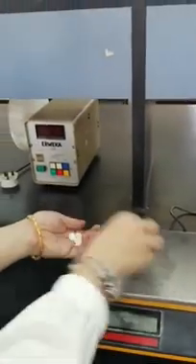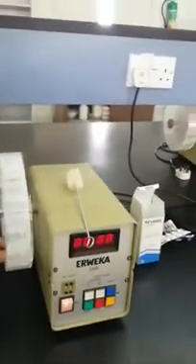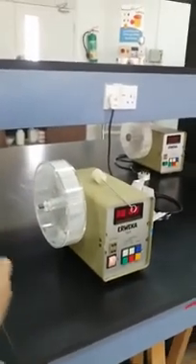Friability: we take 11 tablets and weigh them. Then take these tablets and put them in a friabilator. Close it.